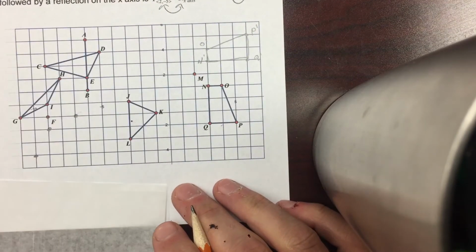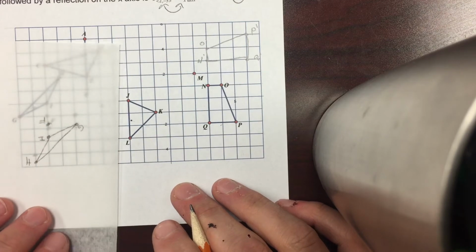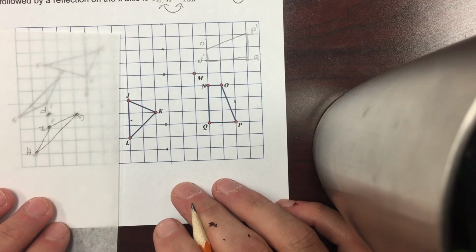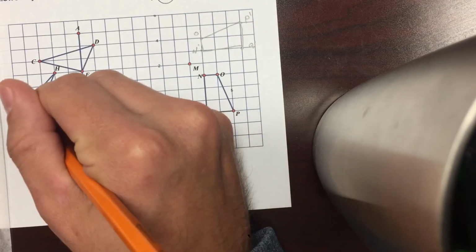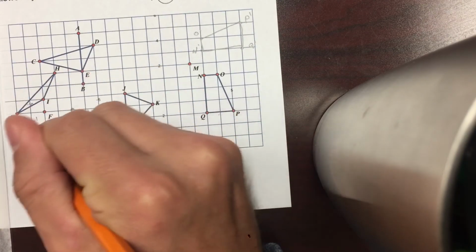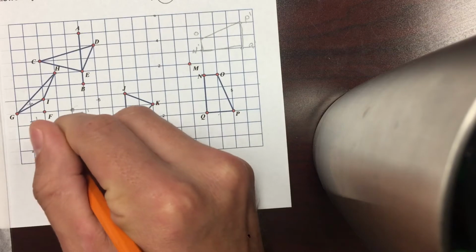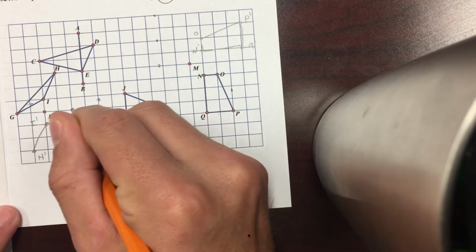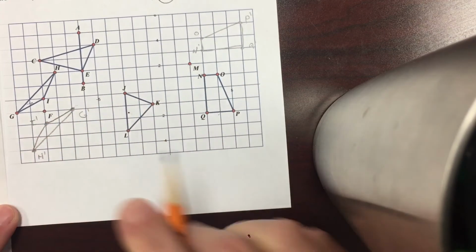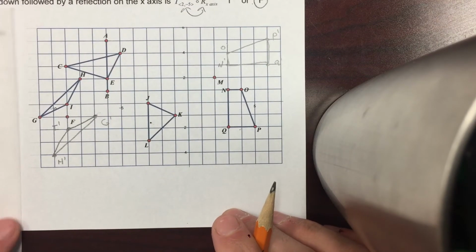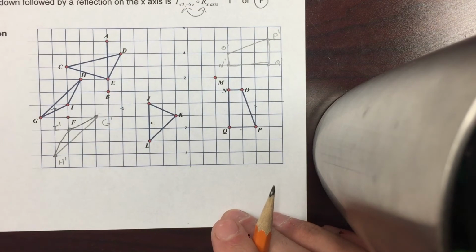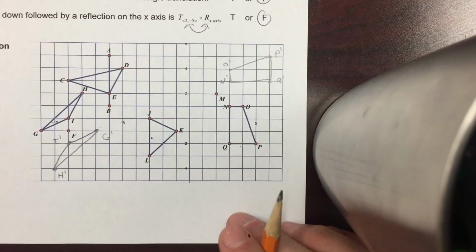If I notice that's my new points, it matches up exactly with where my triangle was. So now I'm going to connect all my points. This is G, I prime, H prime. Connect my triangle. And that's my rotated triangle. Okay? Use that tracing paper technique. I think it's the best method to help you.